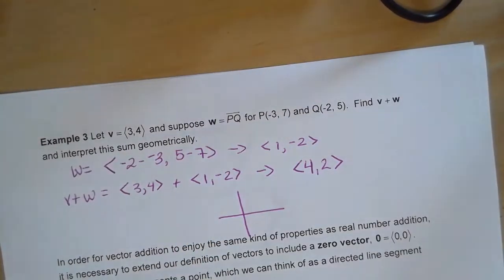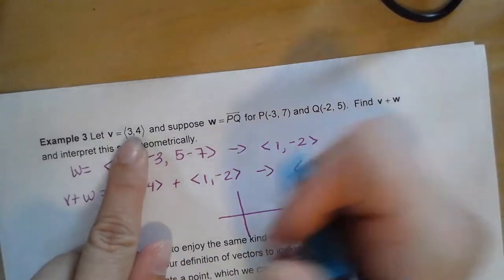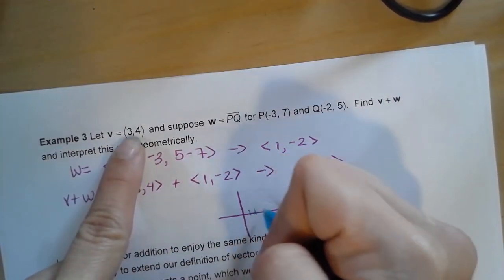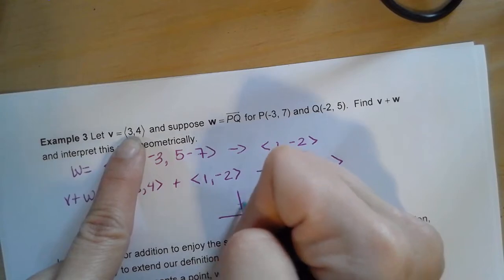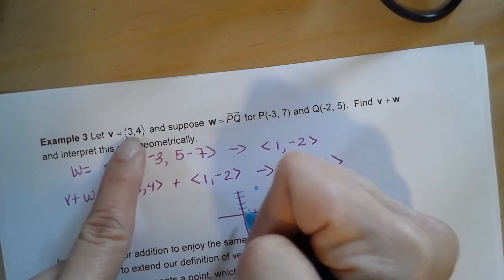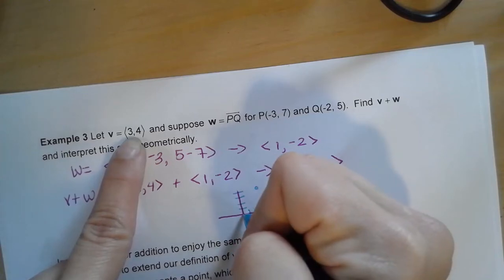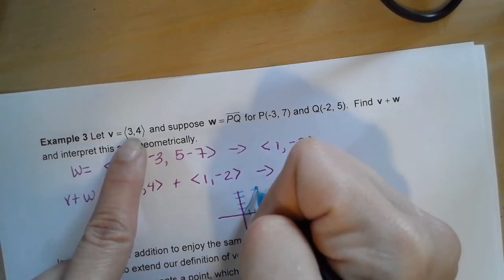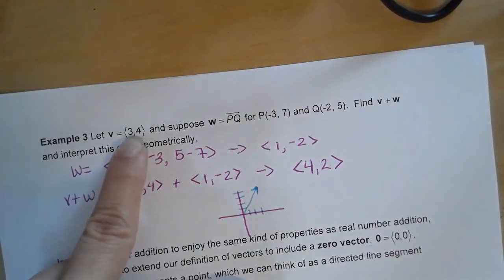Alright, so I'm going to start with vector v. Vector v is (3, 4). So 1, 2, 3, and 1, 2, 3, 4. We're going to assume that it started at (0, 0). Okay, so that's vector v.